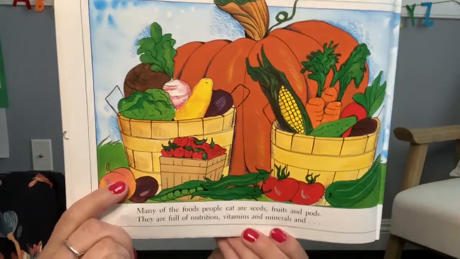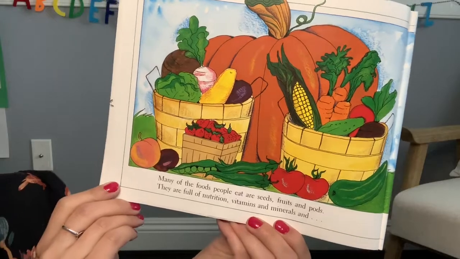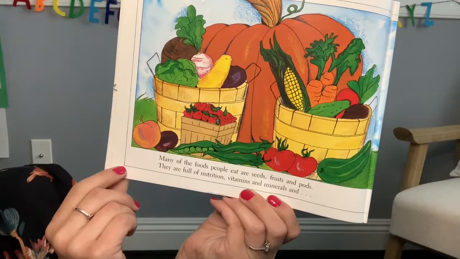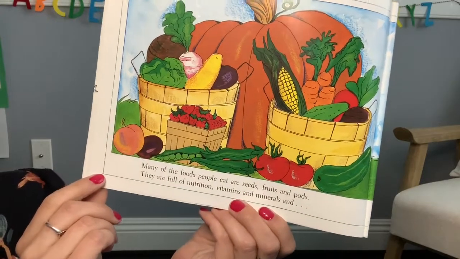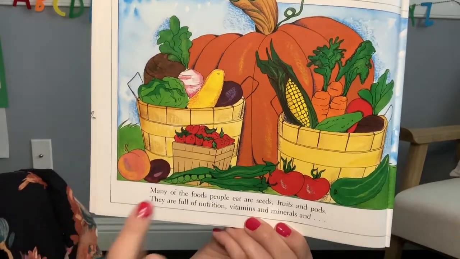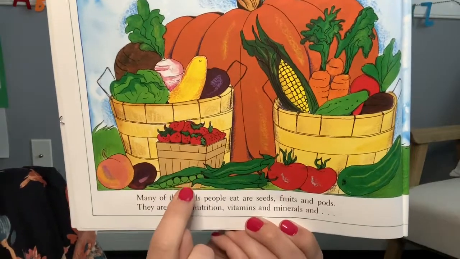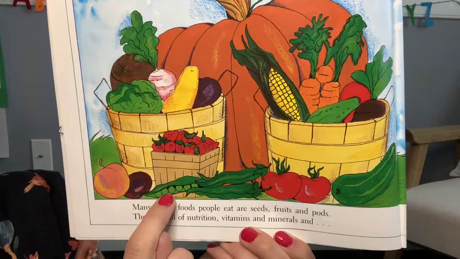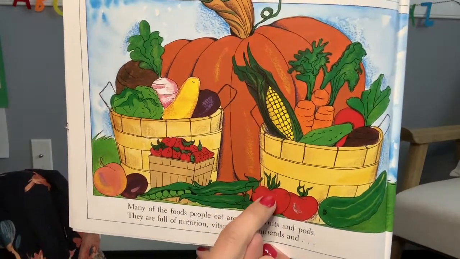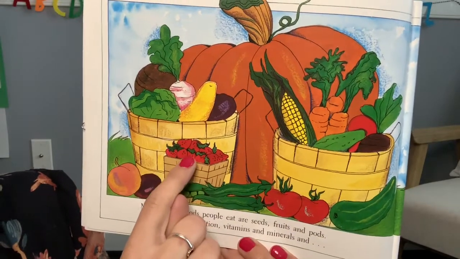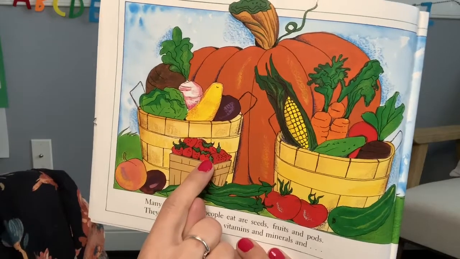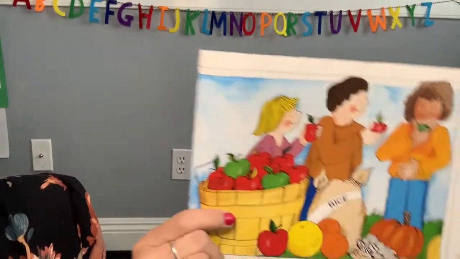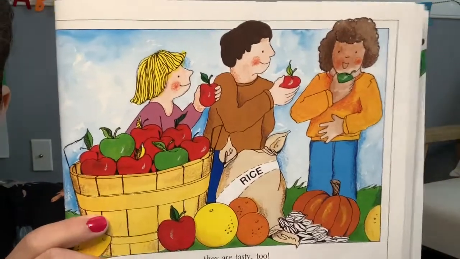Many of the foods that we eat are seeds, fruits, and pods. They are full of nutrition, vitamins, and minerals. So we eat peas. And inside right here, the part that we eat are actually the seeds. We eat tomatoes with the seeds and strawberries with seeds. And they're very tasty too.